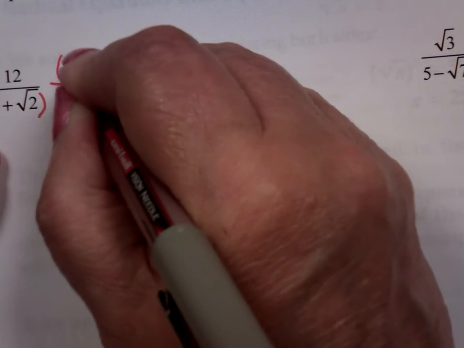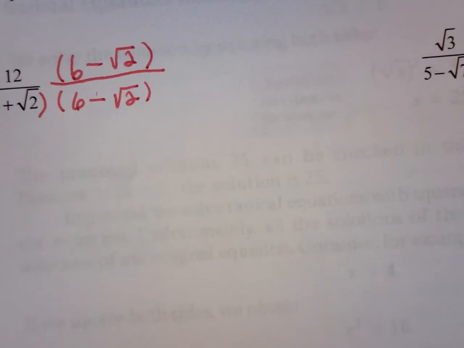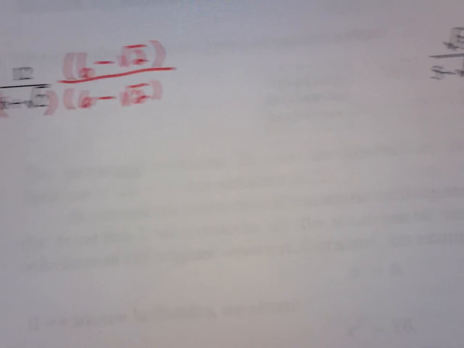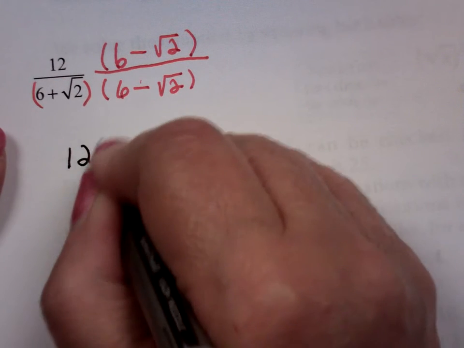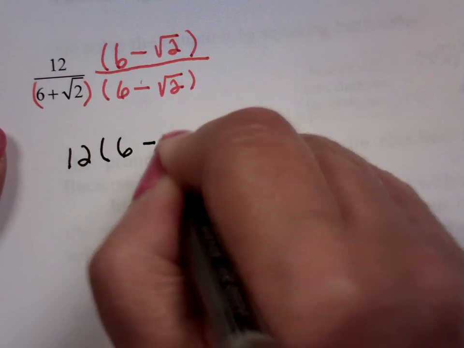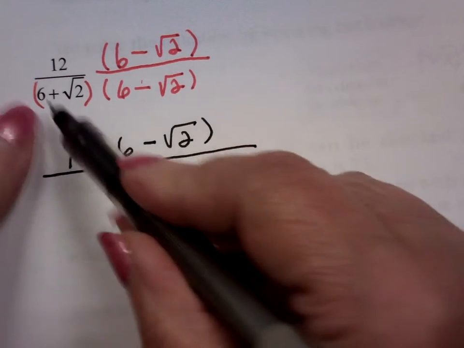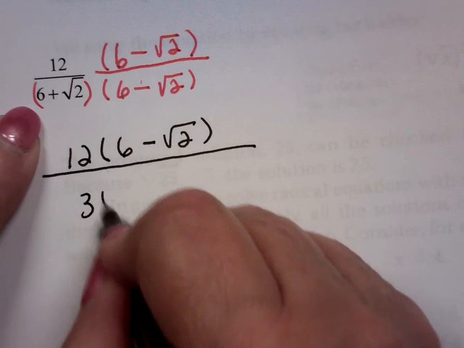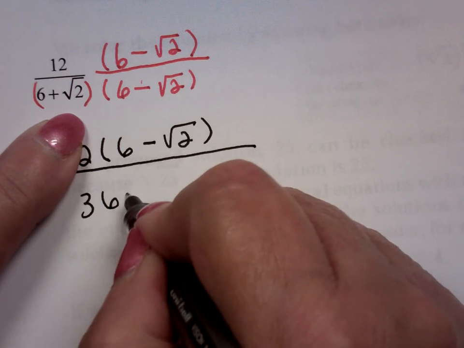What I do to the denominator, I must also do to the numerator. I leave everything alone in the numerator until I'm done to see if anything reduces out. 6 times 6 is 36. Inner outers add to 0.